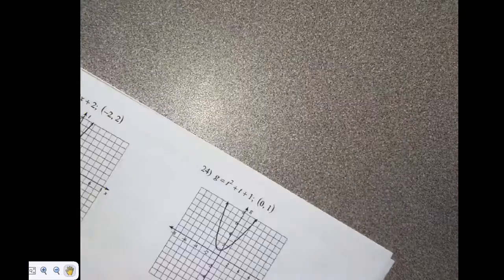So I'll give you this time to work on it. Tomorrow we'll get into tougher derivatives, where it's not just twos and ones.